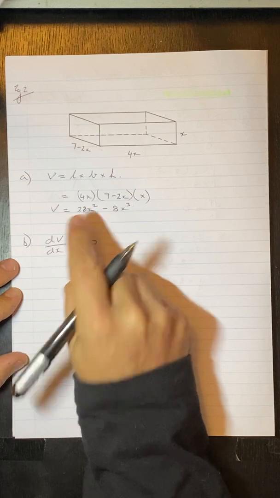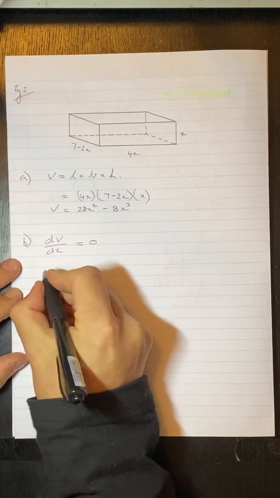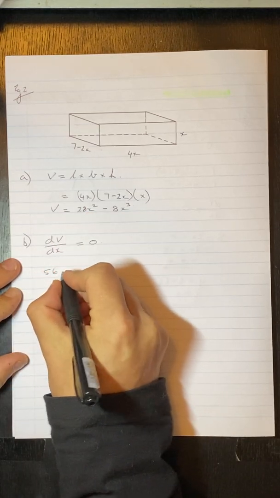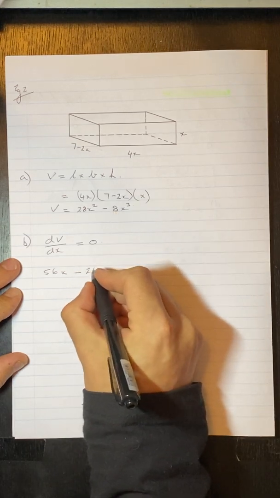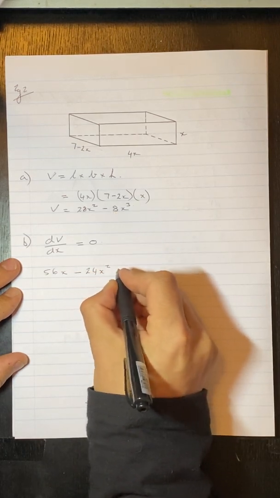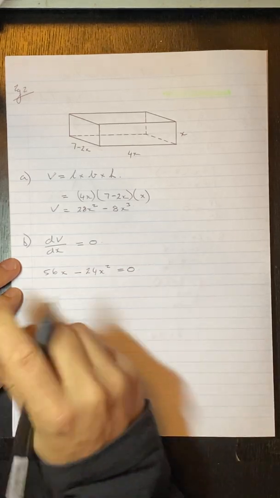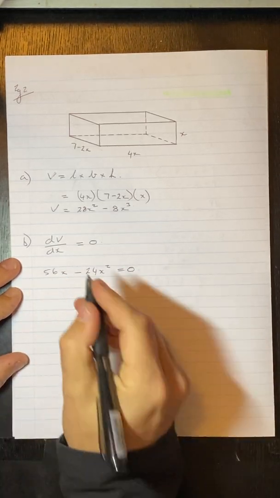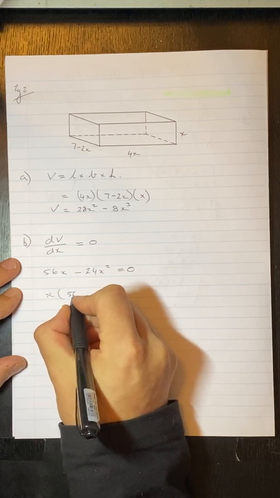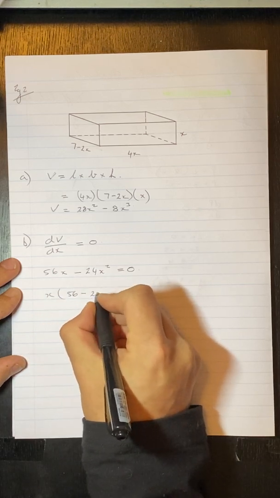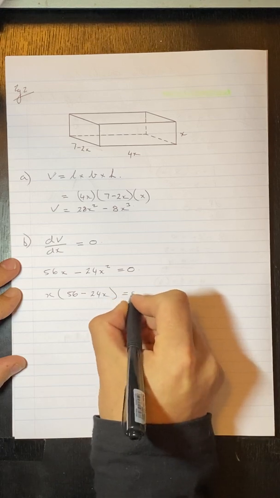So if we differentiate this, we get 56x minus, and then that will give us 24x squared equals 0. So what I can do now is take out a common factor of x, and we're left with 56 minus 24x equals 0.